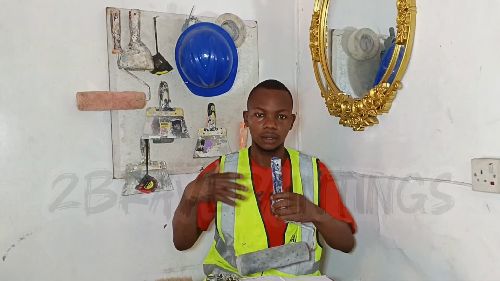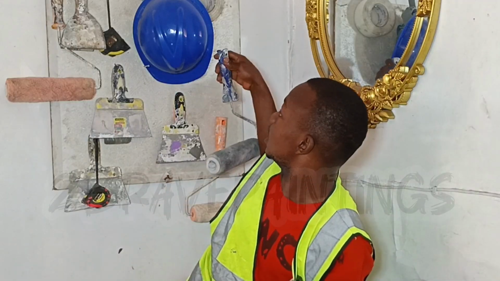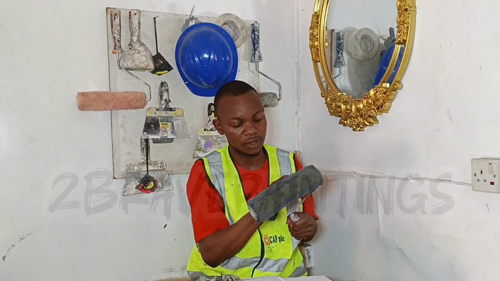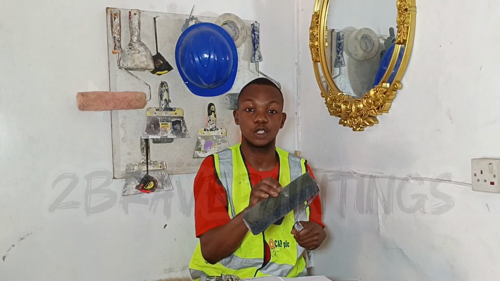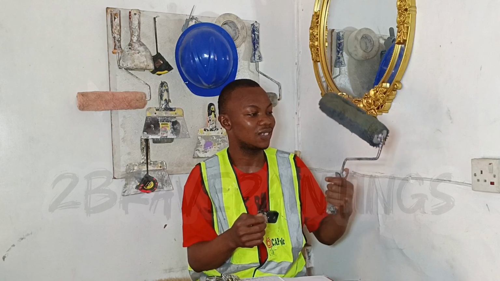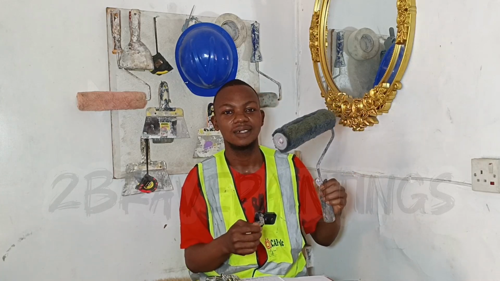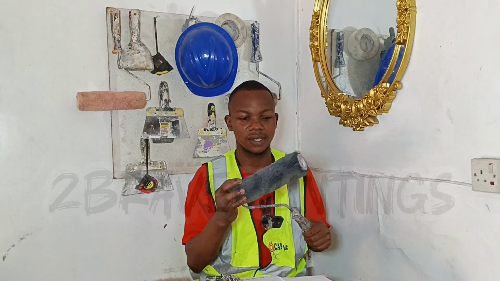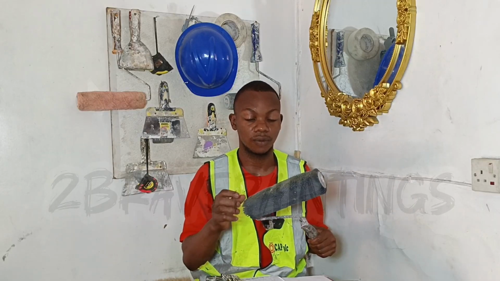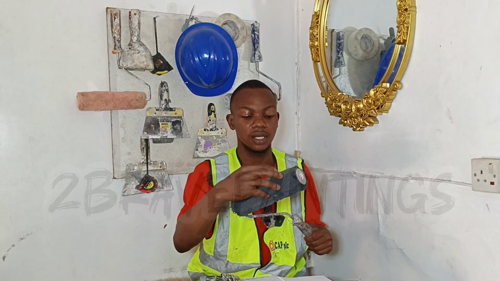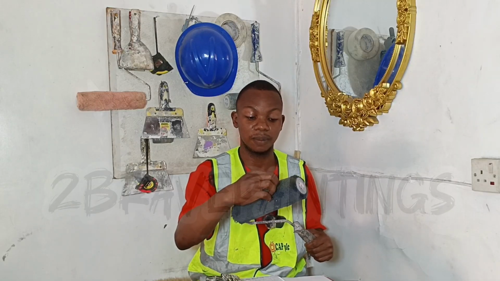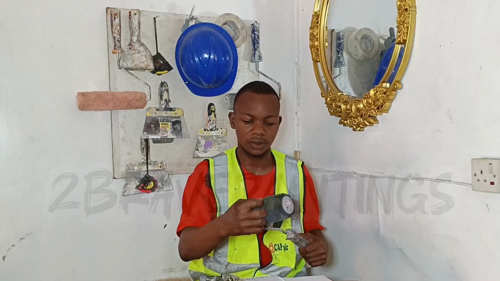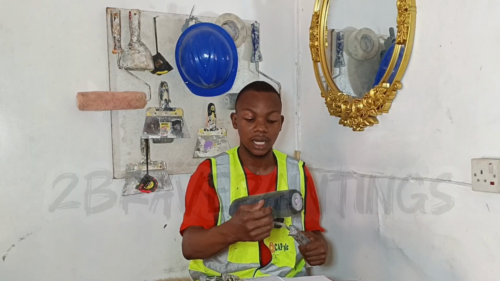Then we have the longer nap. Let me check if I can get a longer nap. This roller is a longer nap, but because I've used it for a while, the nap is now very, very short. So you can use this type of roller for exterior places that are rough. If you want to go and buy it in the market, you will see the one that is bigger, where the nap is longer than this. If you touch it, you would know already. Once you're touching them, you would know that this is a longer nap, this is a shorter nap.